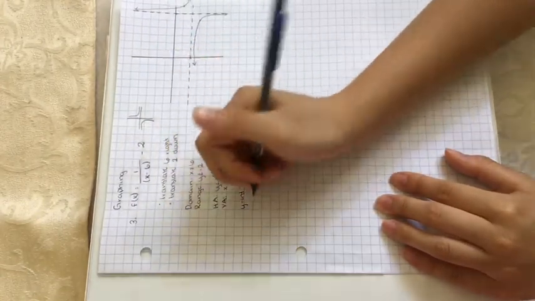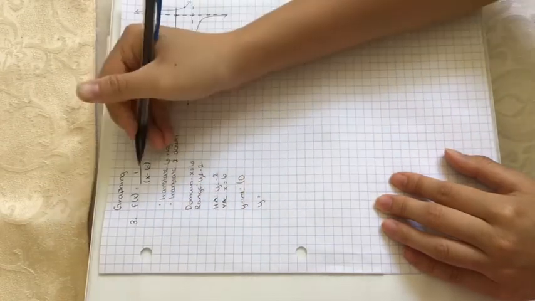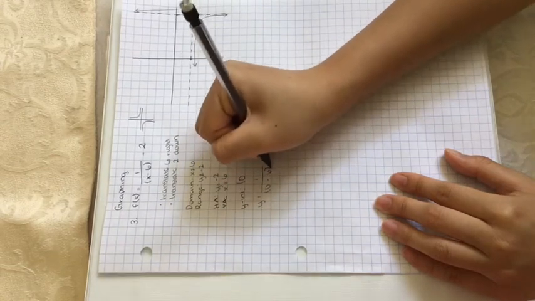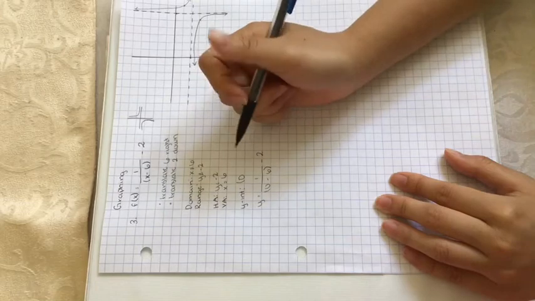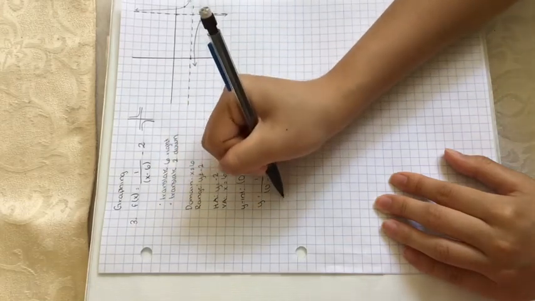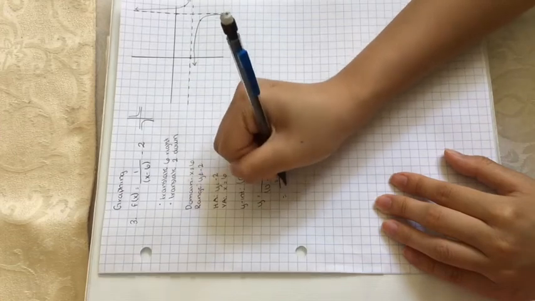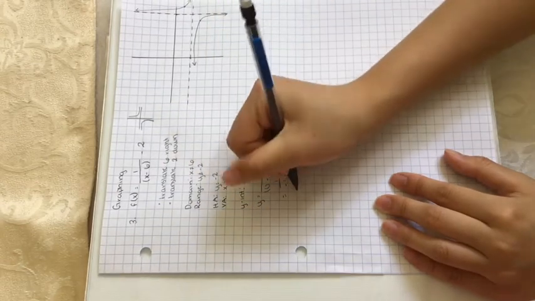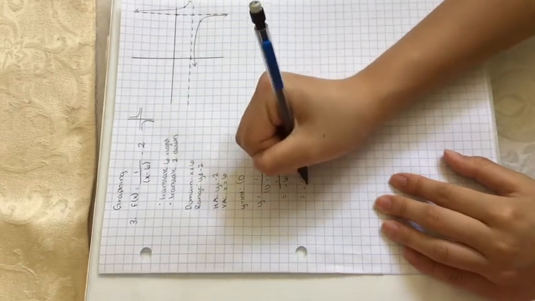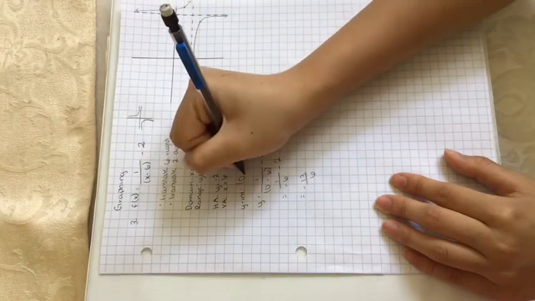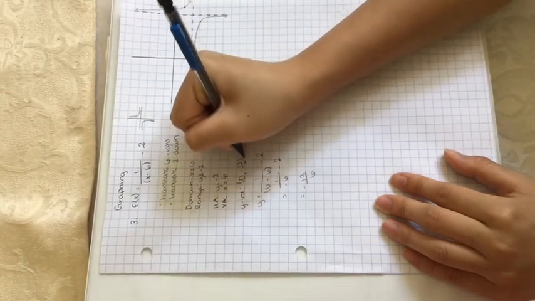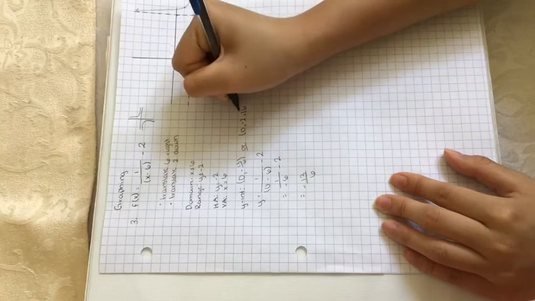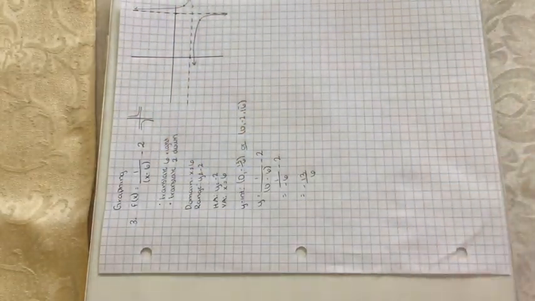And then next, I'm going to find the y-intercept. And so I'm going to make x equal to 0, and I'm going to plug it into the first equation. So it's going to be 1 over 0 minus 6 minus 2. And then I'm going to simplify that to 1 over negative 6 minus 2. And then 2 times 6 is 12 plus 1. So the numerator would be 13 and the denominator would be 6, which gets us negative 13 over 6. So the y-intercept is either 0, negative 13 over 6 or 0, negative 2.16 repeated.